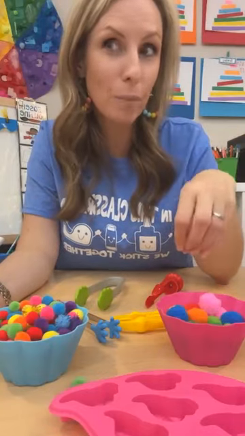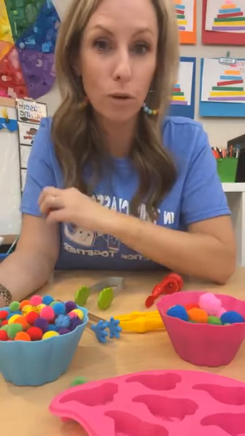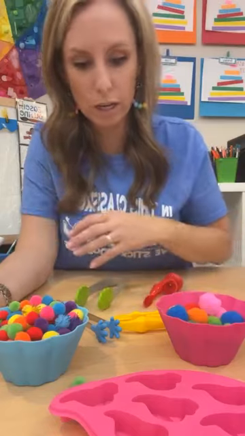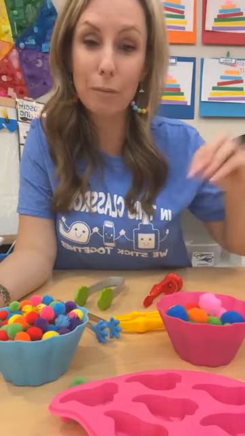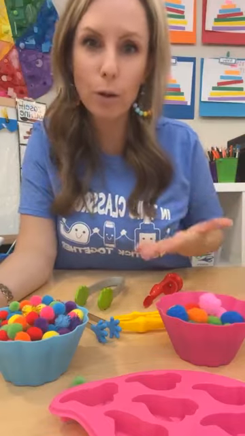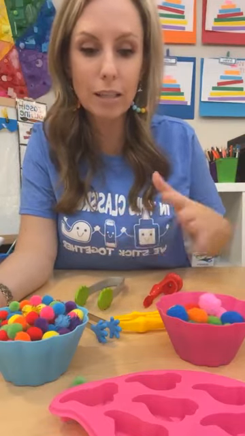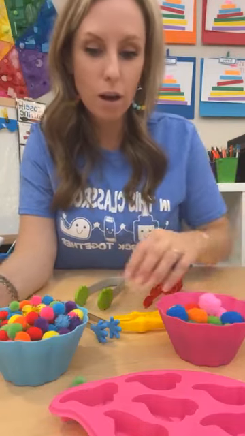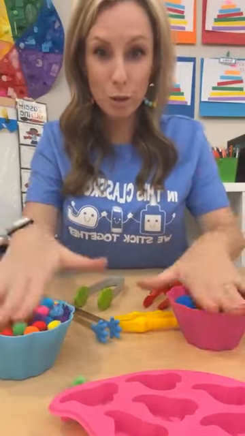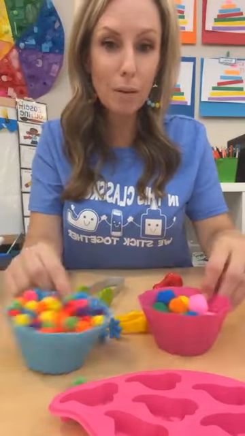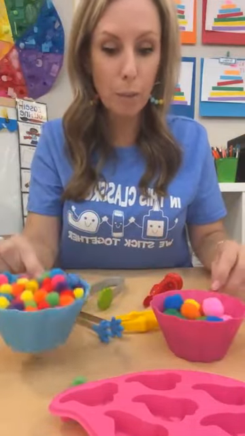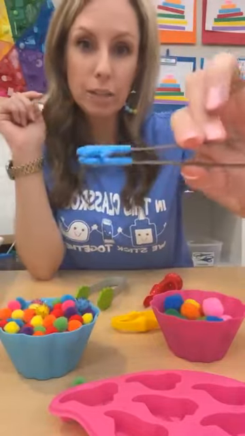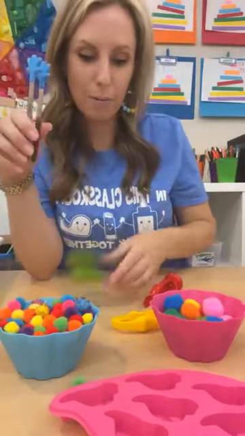Is it the fine motor piece, or is it the math or the counting or the letters, whatever they're doing, or the color matching? Because again, we want that to be our focus objective. Obviously, we also have other objectives in our lessons, but we want to focus on that main one. Now, again, you can pick bigger pom-poms for easier. Littler pom-poms are harder.